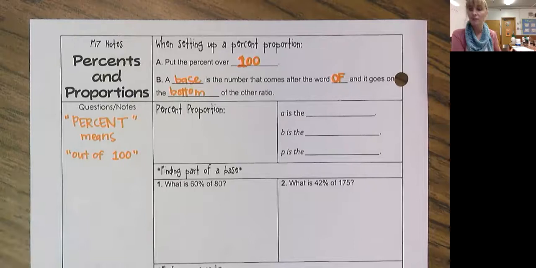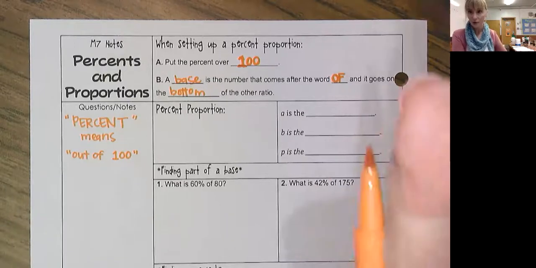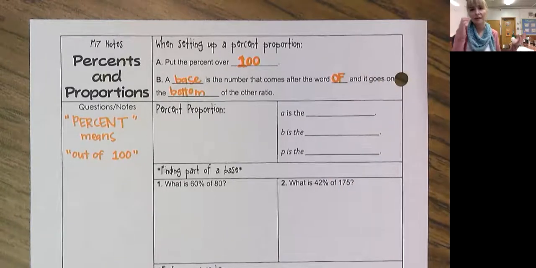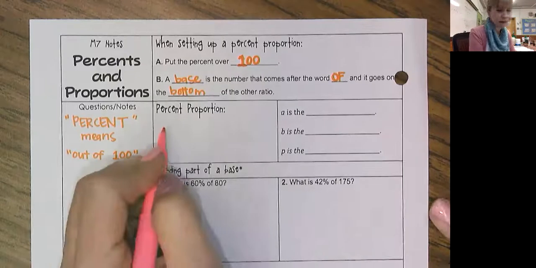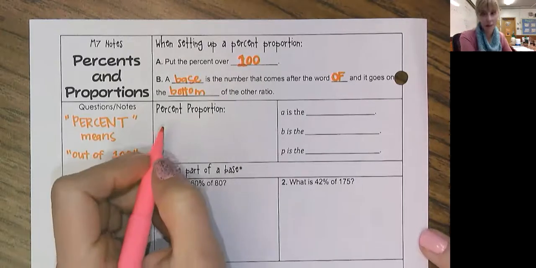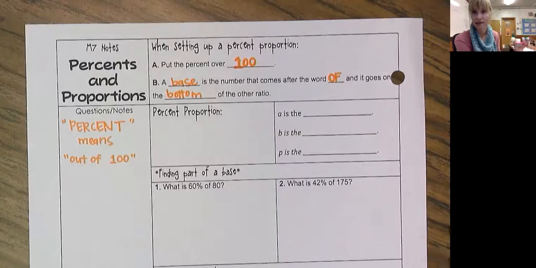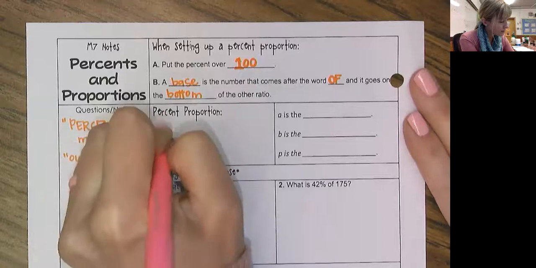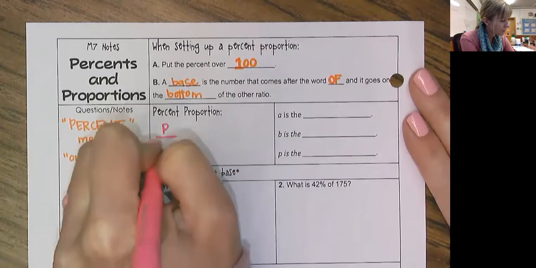Like if percent always means out of 100, the percent always has 100 on the bottom. But not every single thing is out of 100, right? Like if you have a math test that's out of 12, then your score is out of 12, and the base is 12, okay? Now, to kind of put all this together and see what we mean, let's come to this box here where we have our general setup of percent proportion. We're going to use this a ton over the next little while to help us set up and solve percent problems. So a percent proportion always starts like this, P over 100.